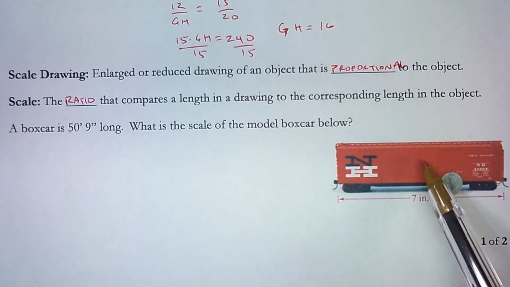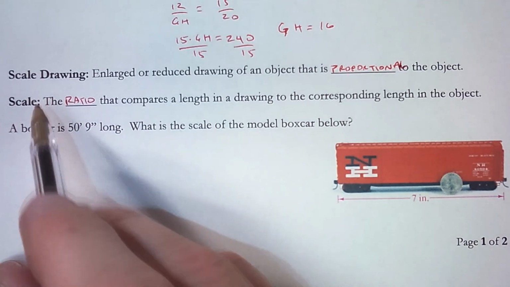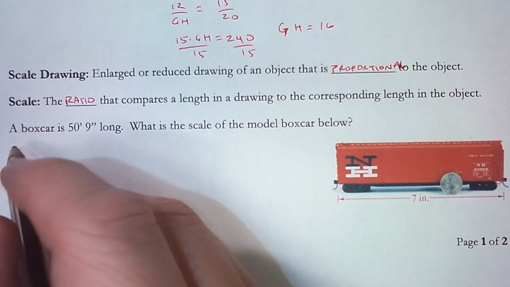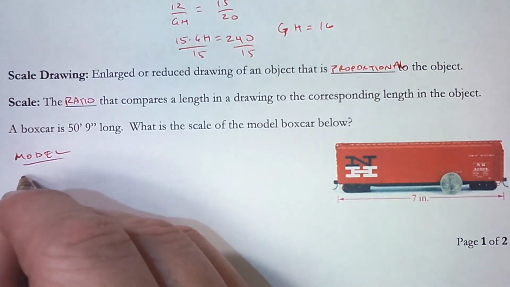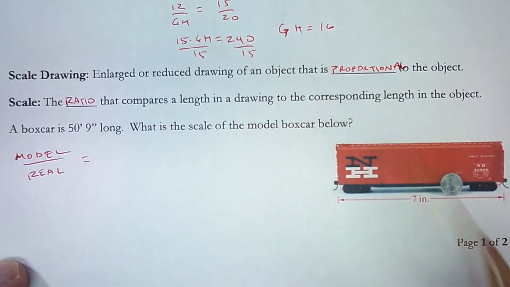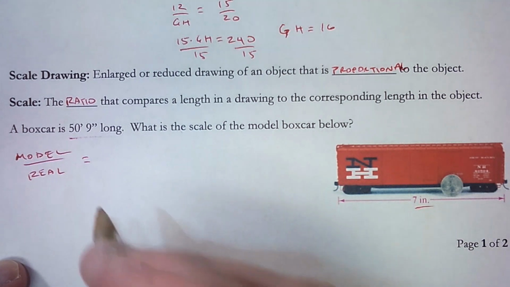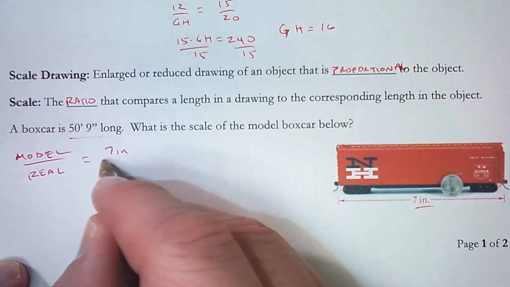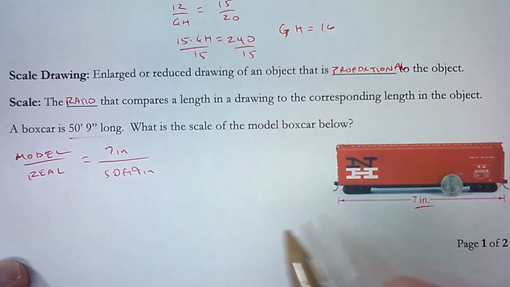So here's like a model box car. You can have a model car. You wouldn't want your model car to be the same size as an actual car. Okay, so when we write the scale, we write the drawing or the model, in this case we're doing a model, over the real object. Okay, so in this case, a boxcar is 50 feet 9 inches long, but this model is only 7 inches long. So the scale is 7 inches over 50 feet 9 inches.